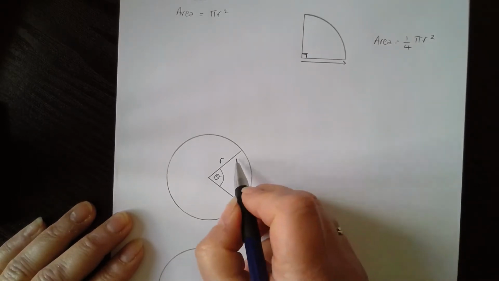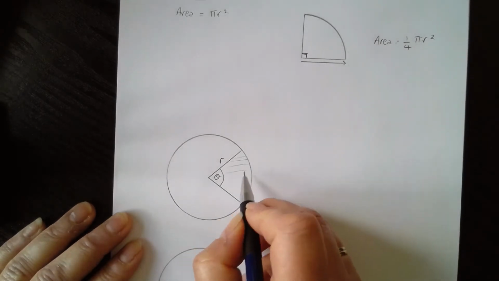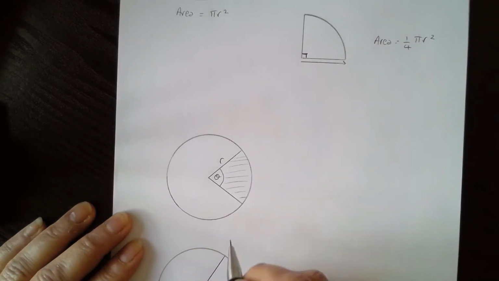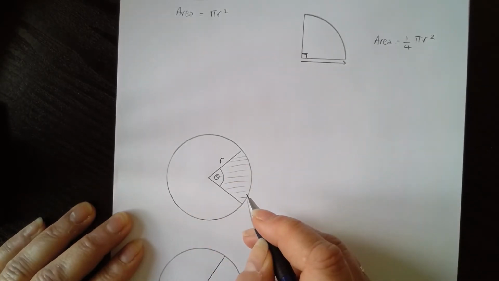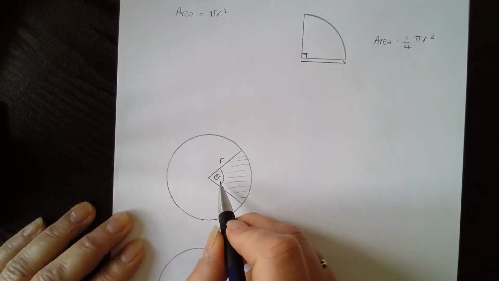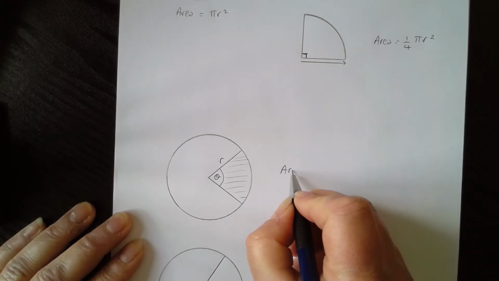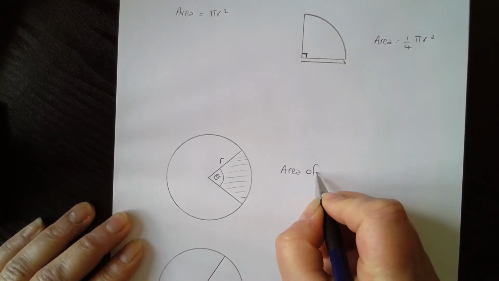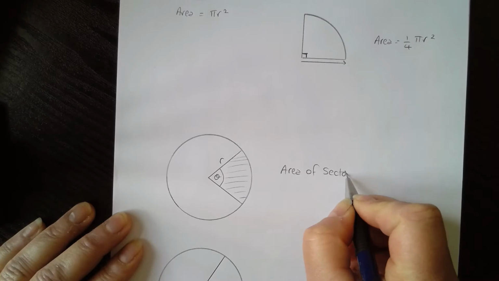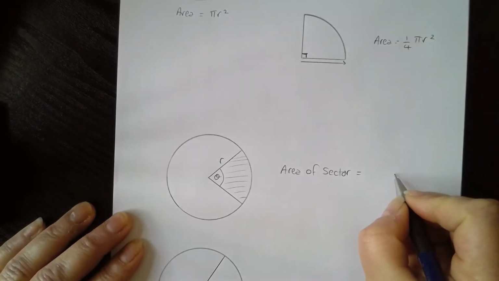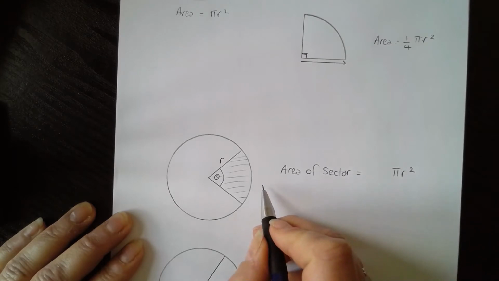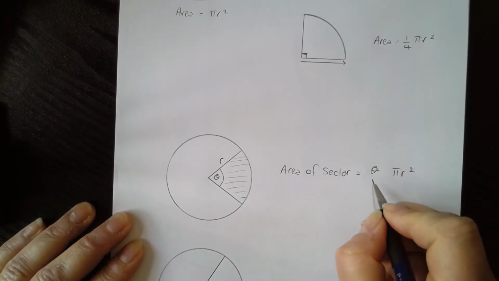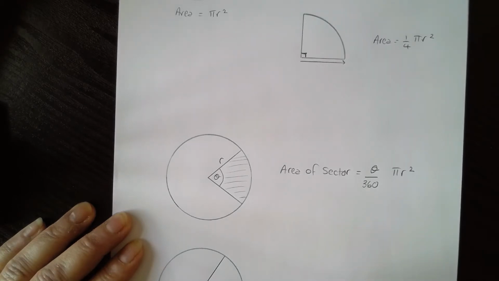So the area of this sector would be a fraction of the full circle. The fraction is represented by theta divided by 360.